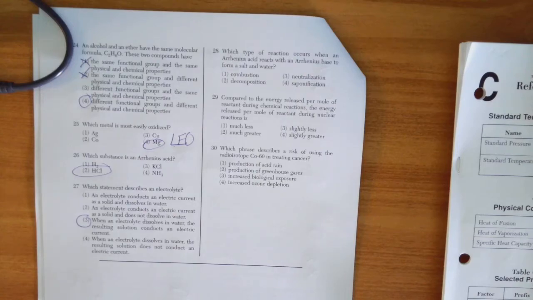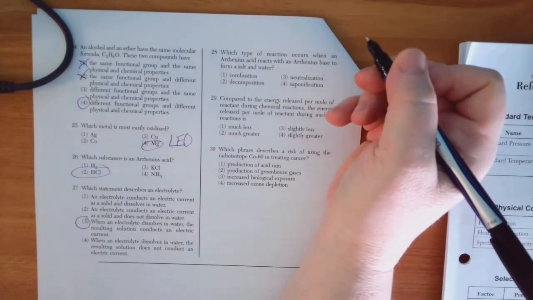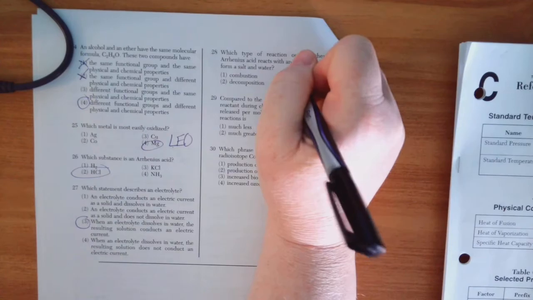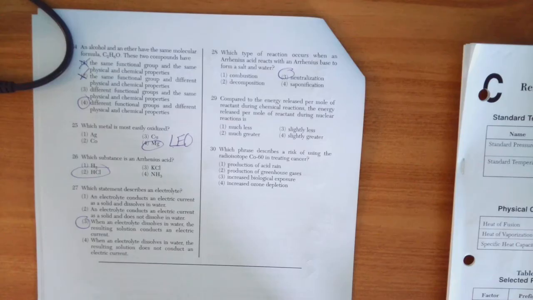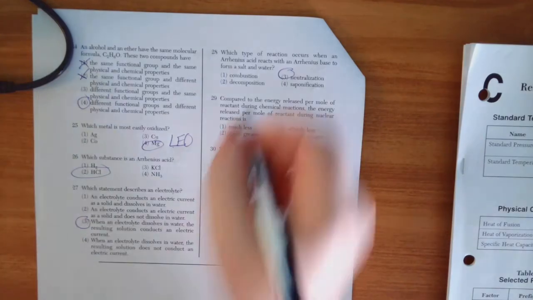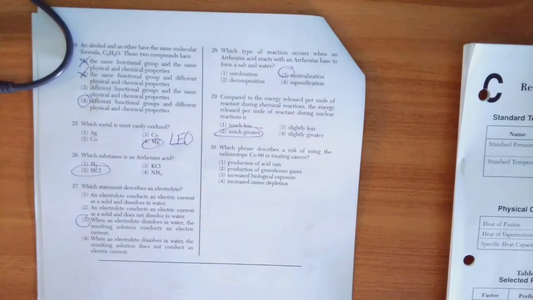Which type of reaction occurs when an Arrhenius acid reacts with an Arrhenius base to form a salt and water? Acid plus base yields salt and water in neutralization. Compared to the energy released per mole of reactant during chemical reactions, the energy released per mole of reactant during nuclear reactions is, oh my goodness, so much greater.